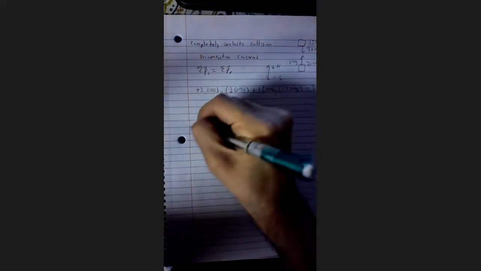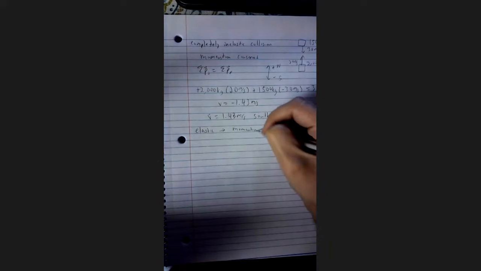Okay. Our next question asks, in an elastic collision, what quantities are conserved? In an elastic collision, this means that momentum is conserved, because momentum is always conserved in an isolated system. But also, kinetic energy is conserved.